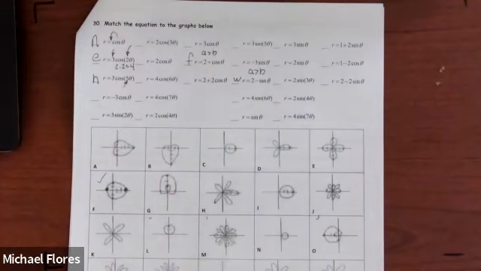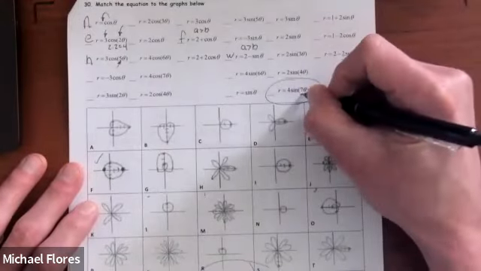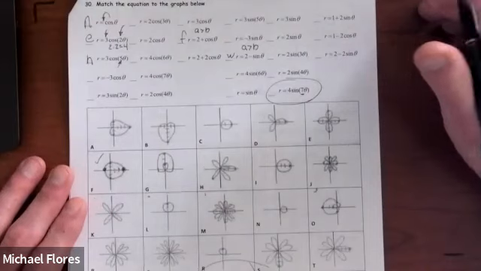Just remember, if you remember those rules, it should make these a lot easier. Okay, I'm now going to do this one. We're dealing with a rose. You can tell because you have a number in front of theta. How many petals is it going to have? It's odd. How many petals?